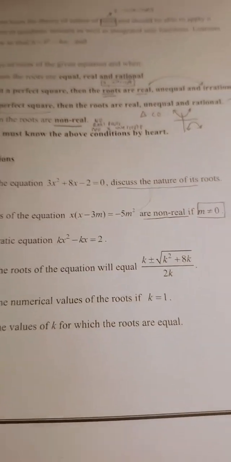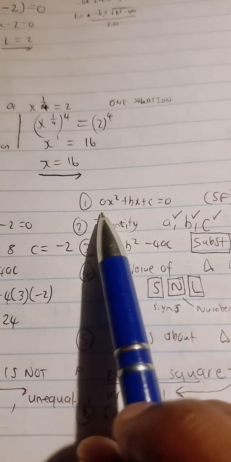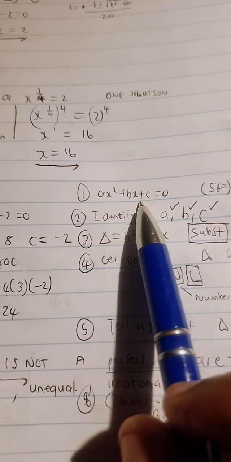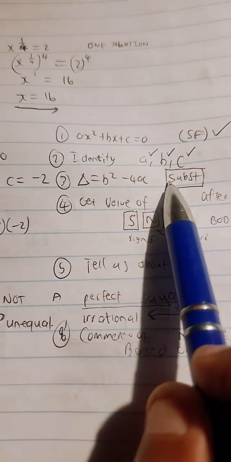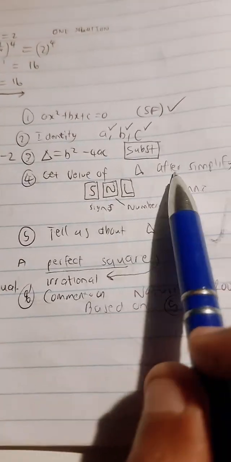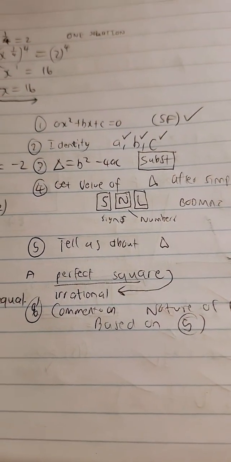So let's first do what? Let's take this and write the equation in standard form. Then after that, we are going to identify a, b, and c, substitute into delta, and see what we get as our value of delta. It's not going to be a number this time round, but an expression. And then you'll see. So let's write first that equation.